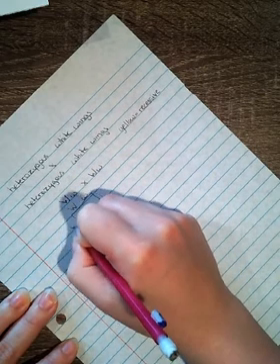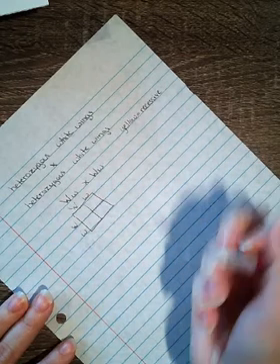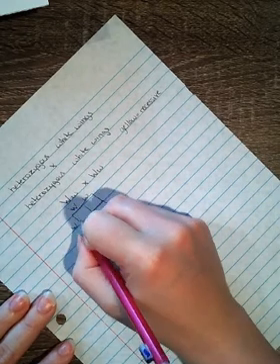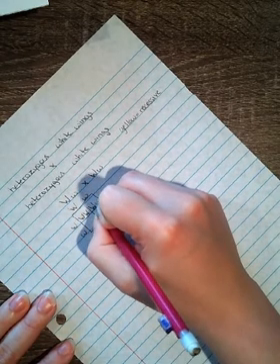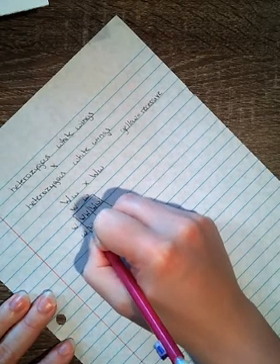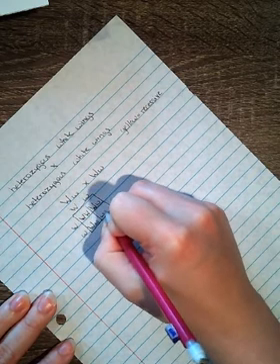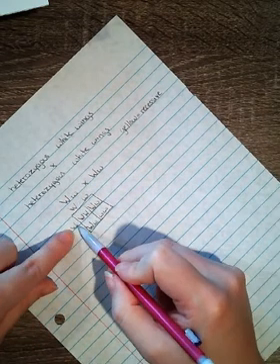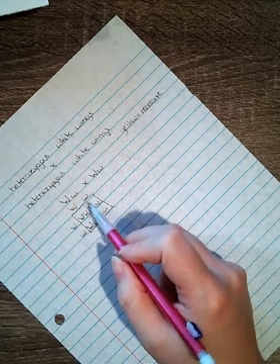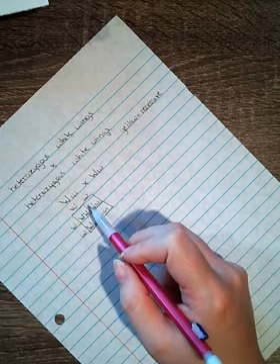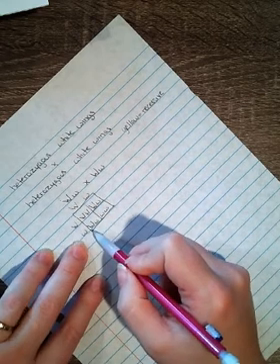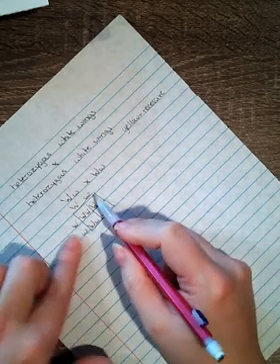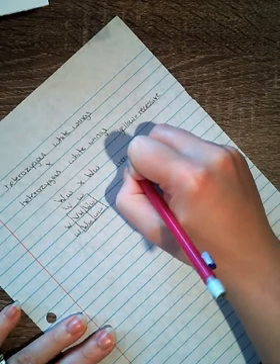Then we fill in our box. In the first box having 2 capital letters, second box over having a capital letter and a lowercase letter, and then a capital lowercase, and then 2 lowercase because of these. So then our genotypes. This is our combination of alleles.